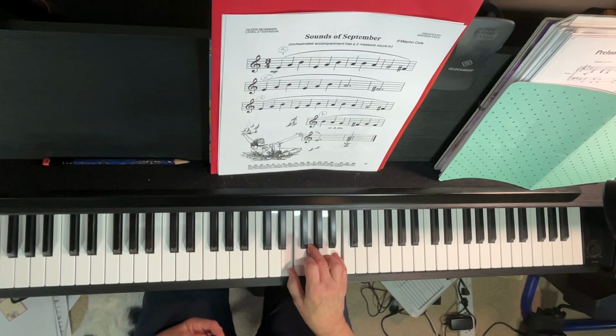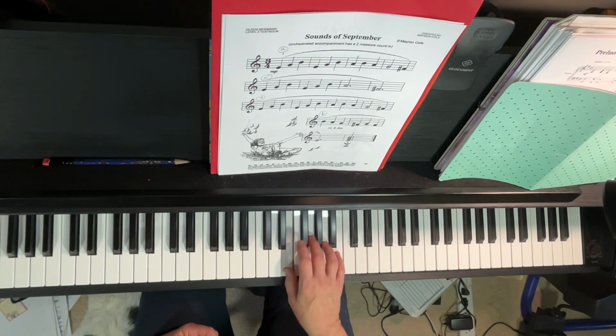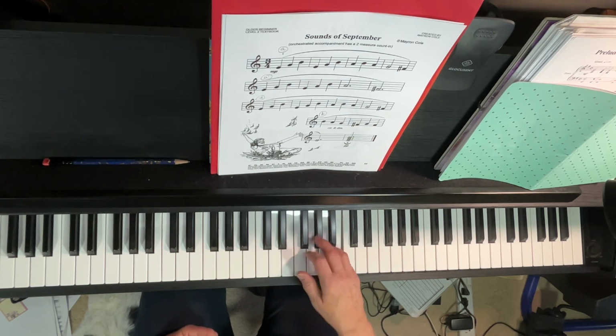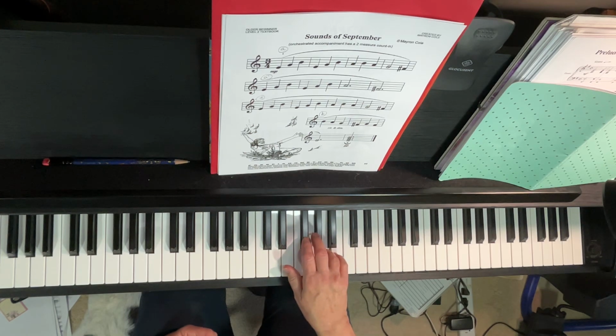All right, this is in 3/4 time, so I'll play it once counting and then once not counting. 1, ready, play. 1, 2, 3, 1, 2, 3, 1, 2, 3, 1, 2, 3, 1, 2, 3, 1, 2, 3, 1, 2, 3, 1, 2, 3, 1, 2, 3.